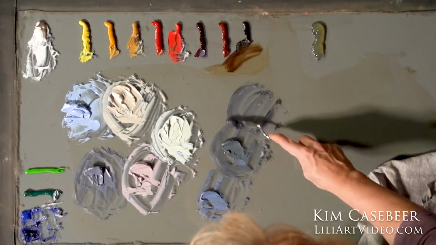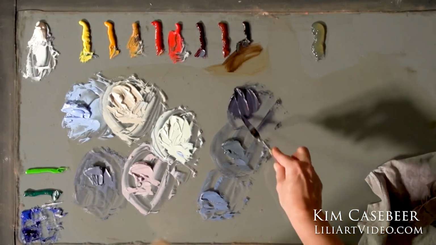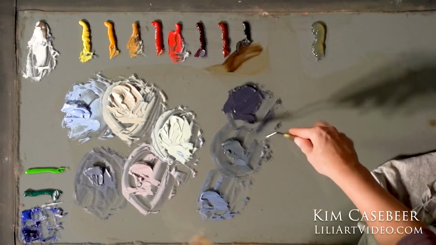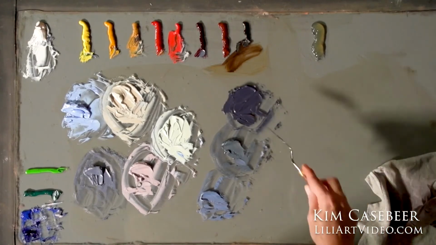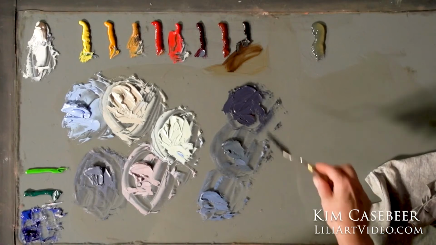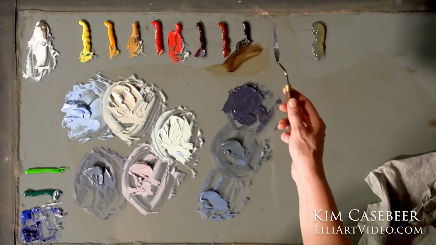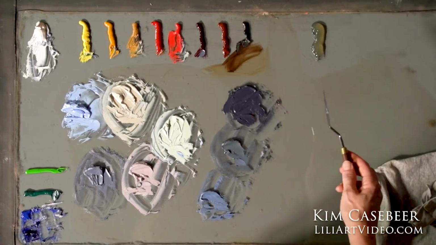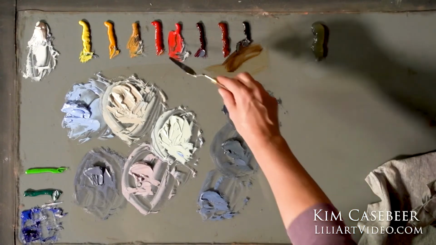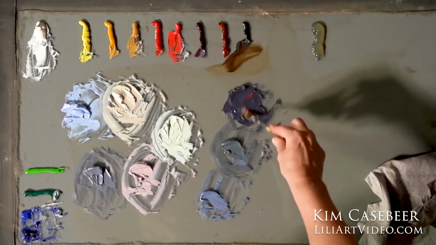And once I add that white, do you see how that really cooled the color off? Because the white is a cold white. So that cooled that off. I need to add something warm back into it. Probably some transparent orange.